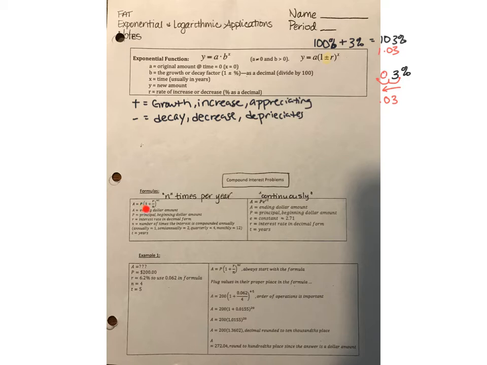That 1 is still going to be here. And then this is always going to be a plus. We're going to use this whenever we are adding value to something. It's going to be r over n to the power of nt. So there is actually an example down here where our n is 4 times. So this is something that is happening quarterly or 4 times per year.